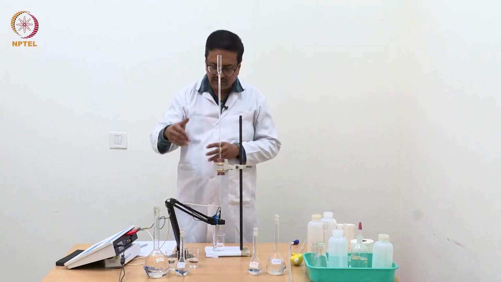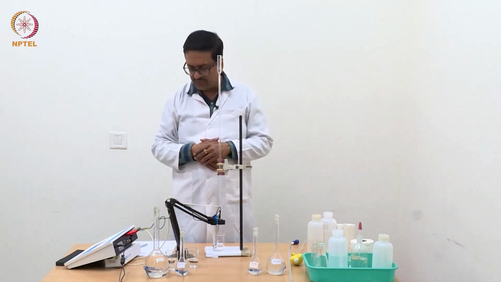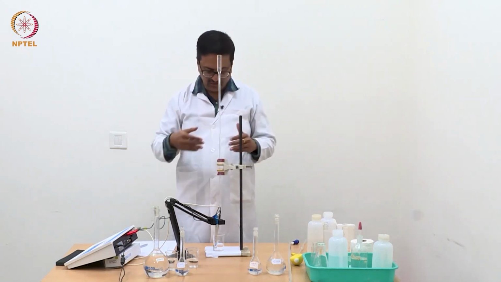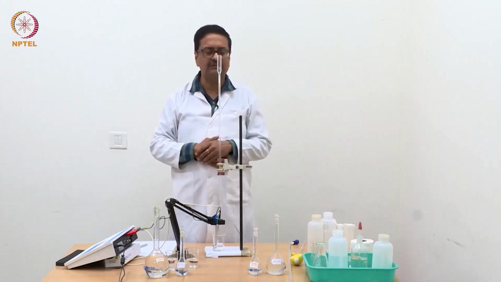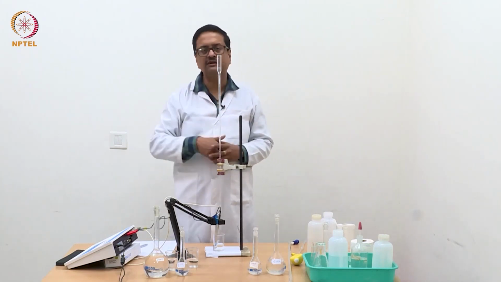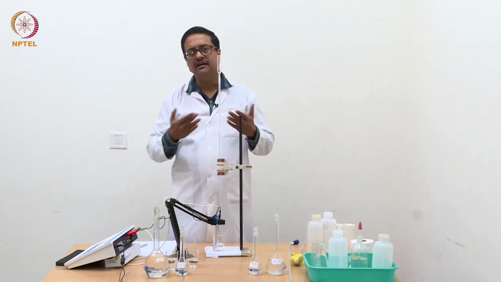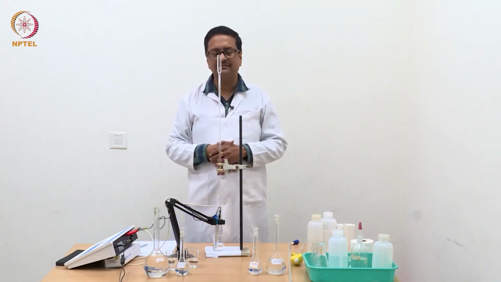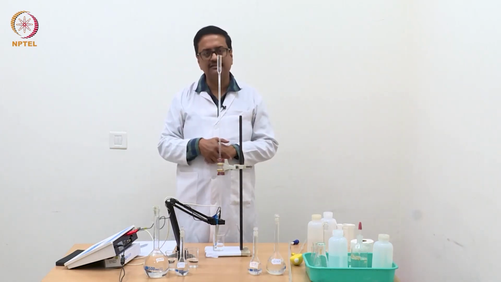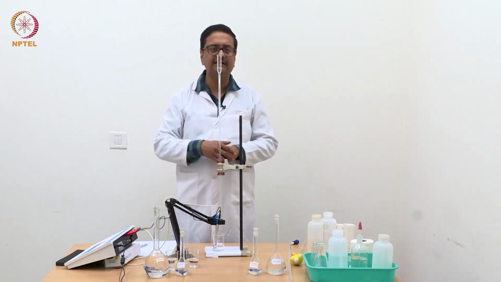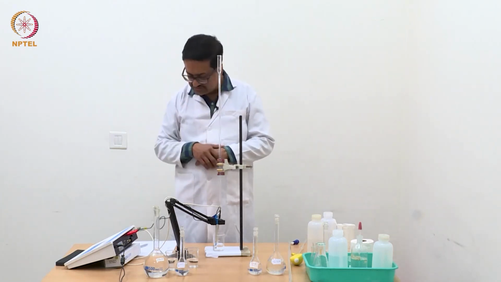As we assume that the HCl that was taken was approximately N/100 and the NaOH that is taken is also approximately N/100, we must determine the strength of this NaOH using a standard oxalic acid solution. That is the standardization process one should do to determine the correct strength of this NaOH.